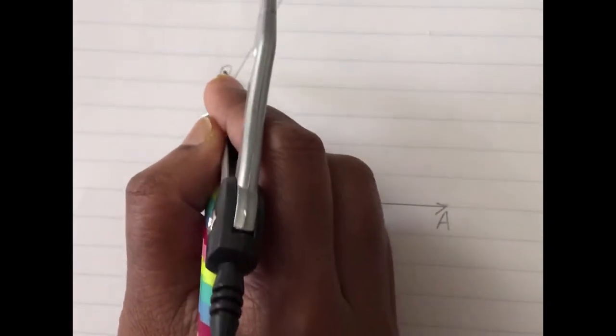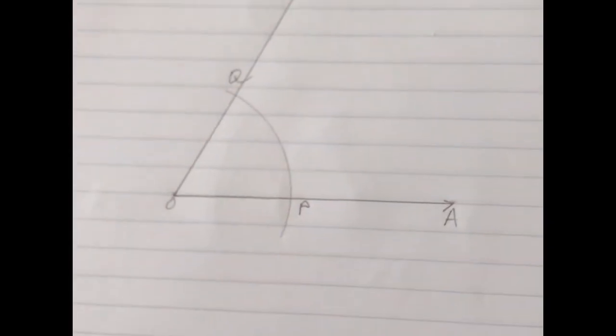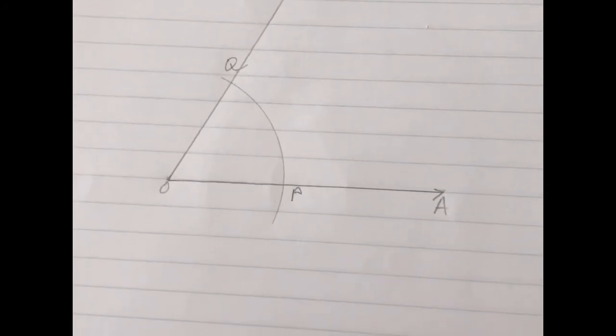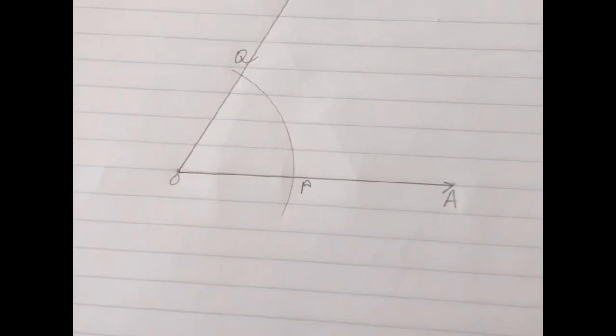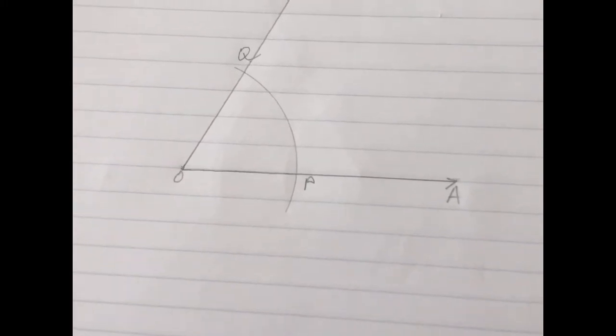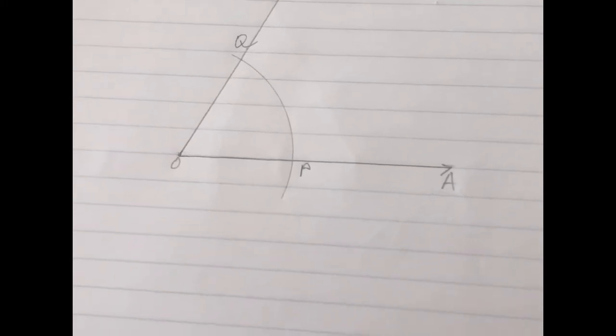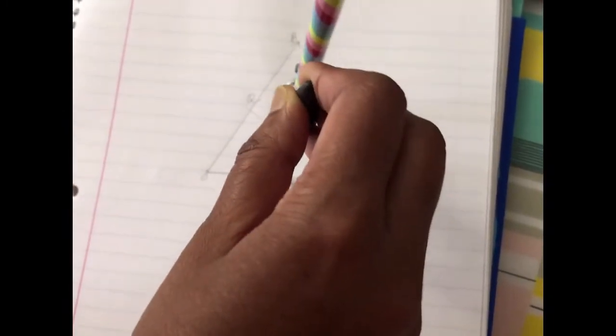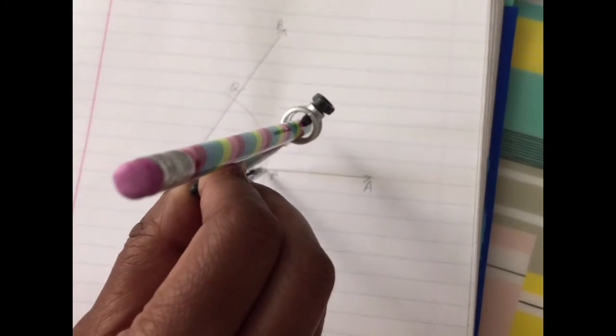at point Q. Now, step 2, draw an arc with a suitable radius more than half of PQ with the center P. So, I can see that the radius is more than half of PQ. Let's draw the arc like this.